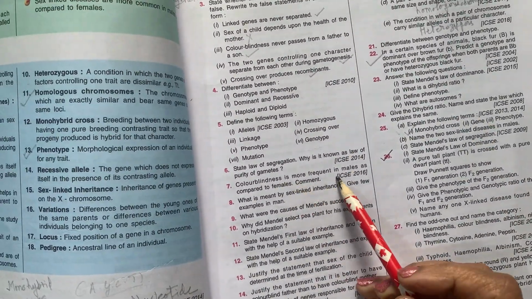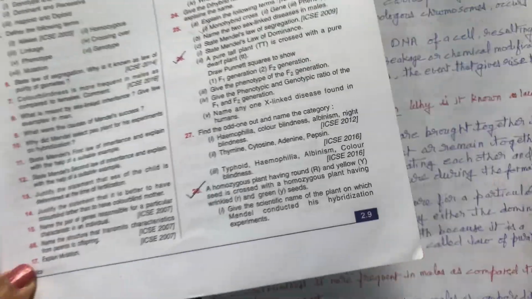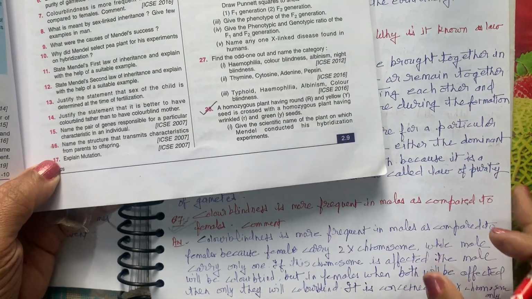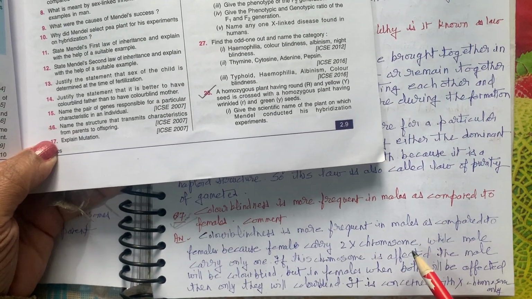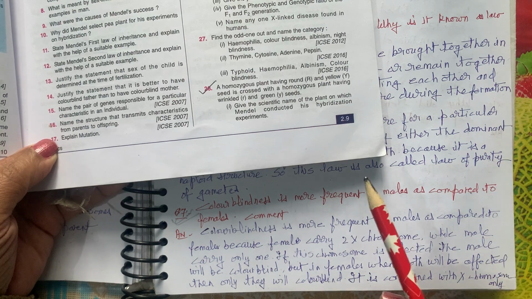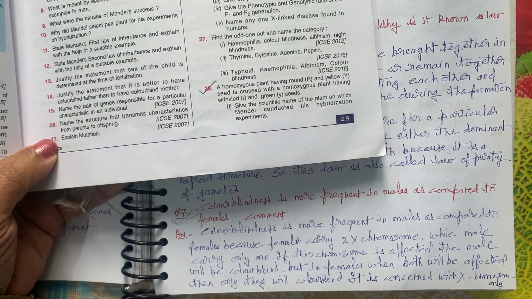Color blindness is more frequent in males as compared to the females. Why? See, color blindness is more frequent in males because color blindness is an X-linked character. In males only one X chromosome is there; it consists of X and Y.